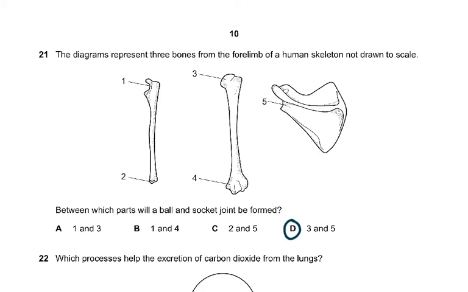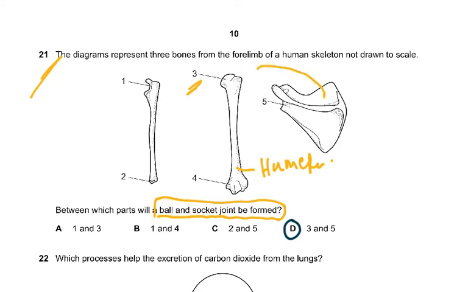Question 21. The diagram represents 3 bones from the forelimb of a human skeleton, not drawn to scale. Between which parts will a ball and socket joint be formed? So you see, the ball and socket joint would be between this 3, this is the humerus, of course. So it will be 3 and 5.